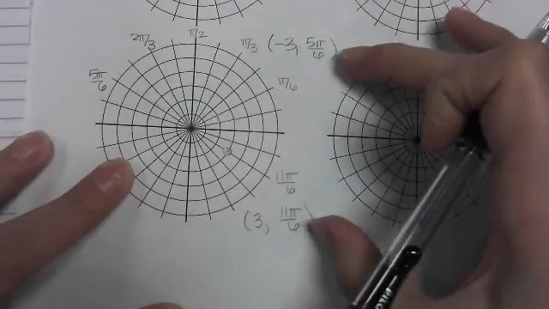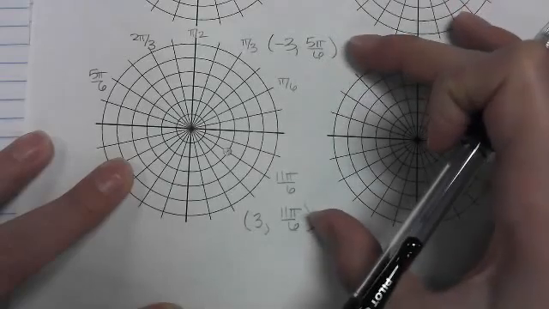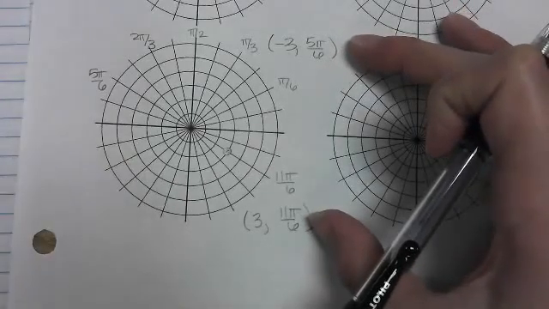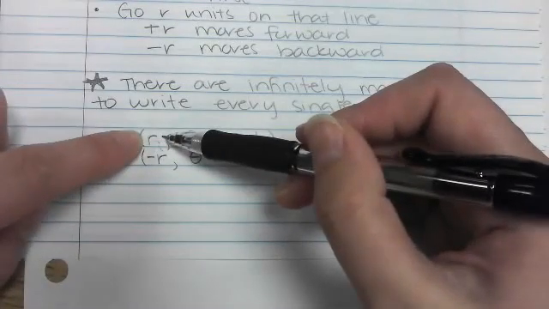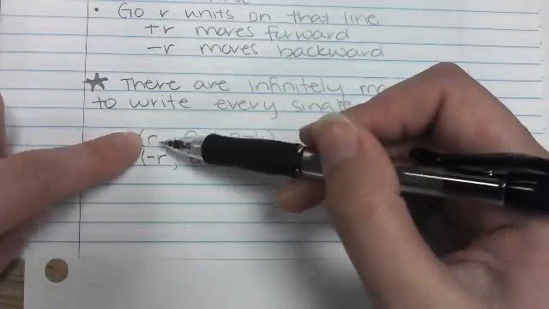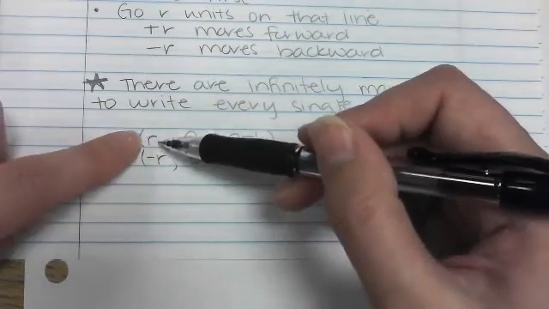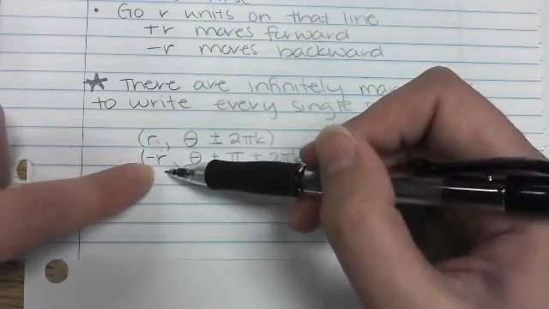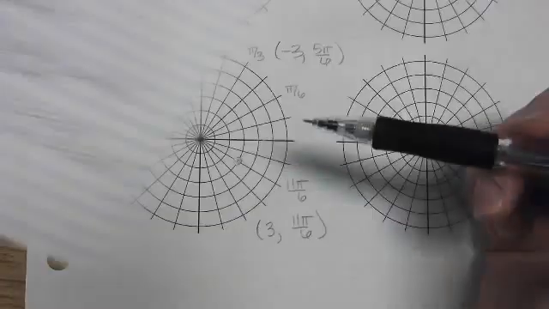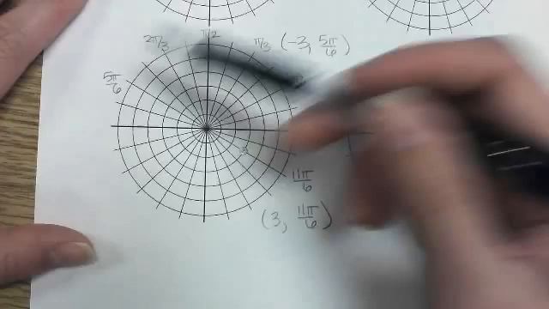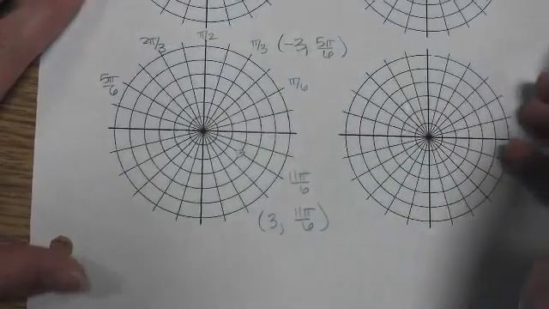So these two points are equivalent to each other. That's because if we started off with the regular r, which in this case happens to be -3, then when we switch the sign for r from -3 to positive, we have to add pi to move it to the other side of the circle. So 5 pi 6, if I add pi to that, I get 11 pi 6.